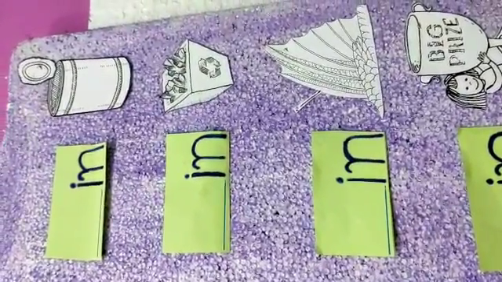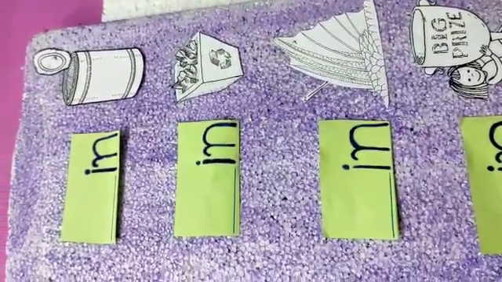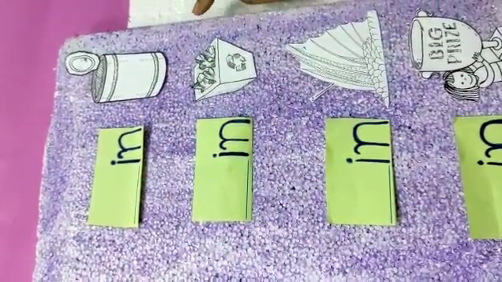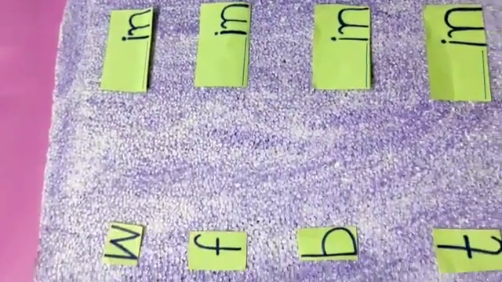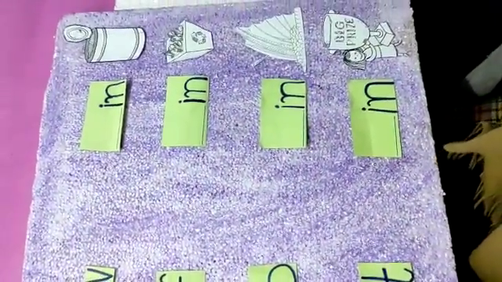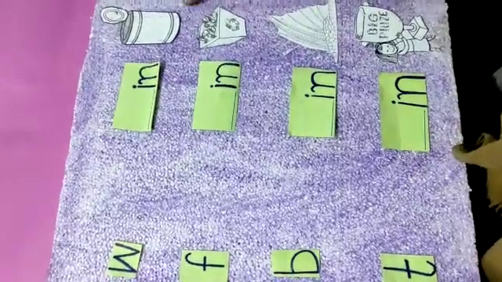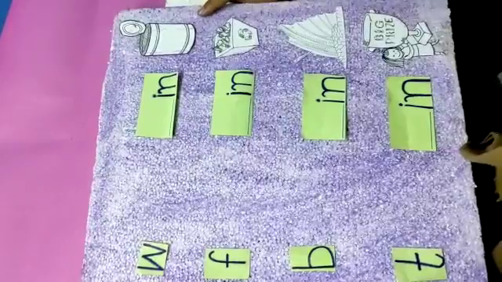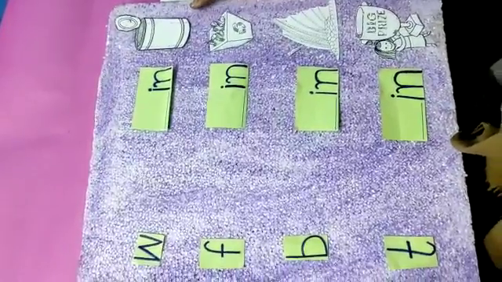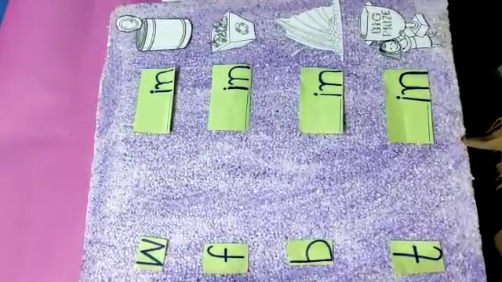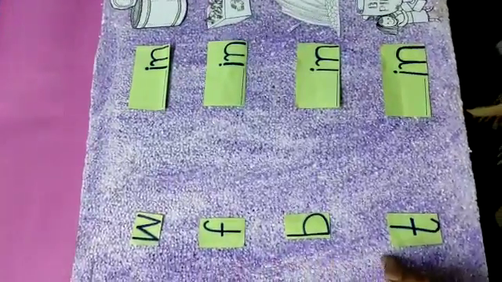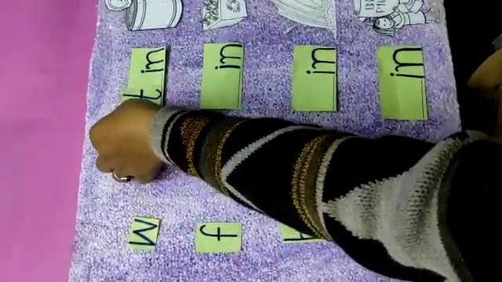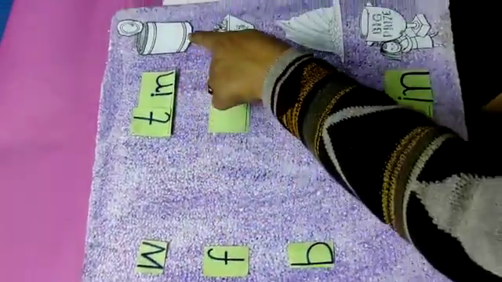Now we have an interesting activity. First we look at the pictures and find the letters. Which letter comes first? First tell me, what is this? This is a bin? No, this is not a bin. This is a tin. T in tin. Find here, where is T? Yes, this is a T. T in tin.